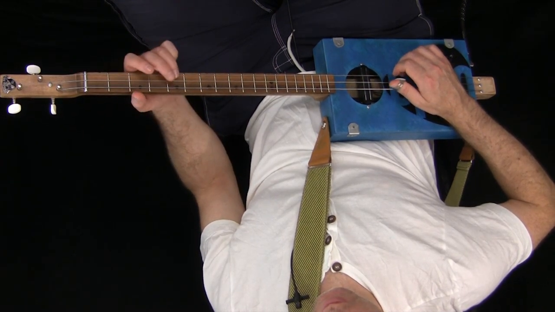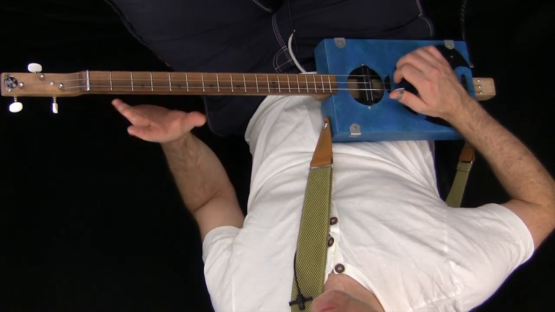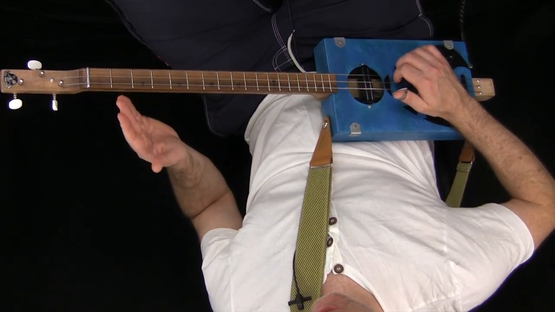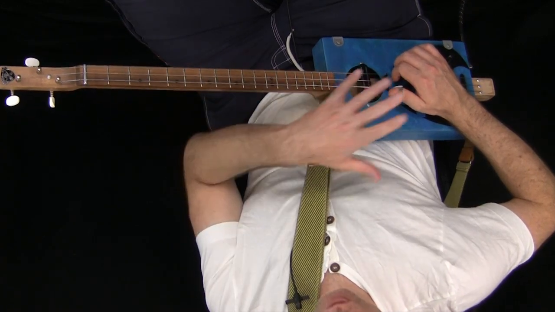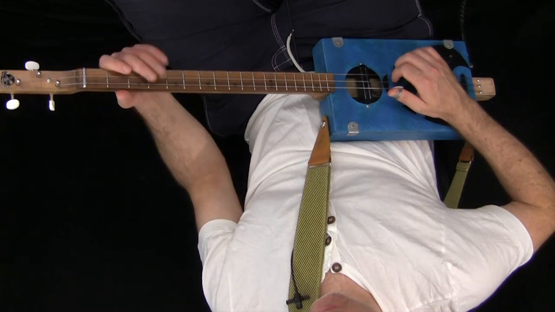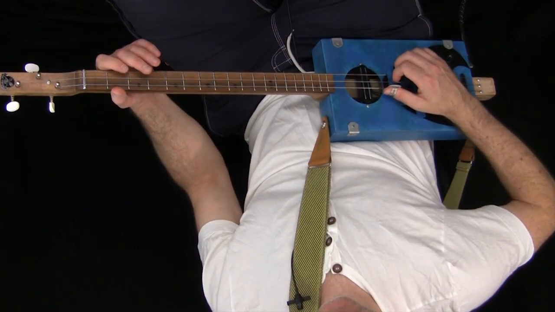That last one was a slide, so I can use the same effect. So what's happening there is I've got to move in time. I've got to be accurate rhythmically with my fretting hand, just as accurate as what my picking's doing, so that it all ties together nicely.